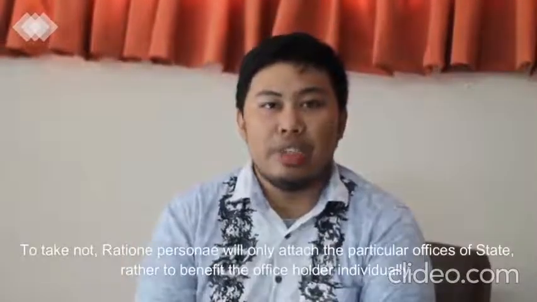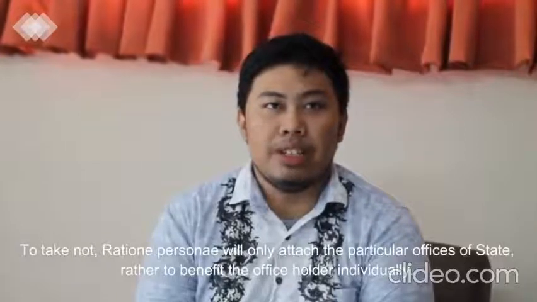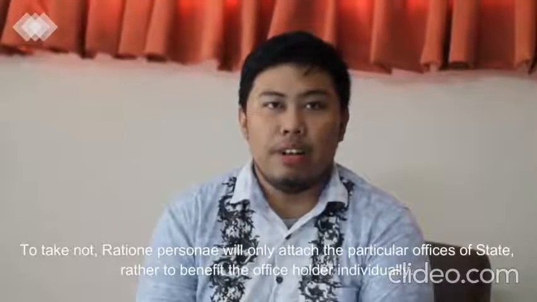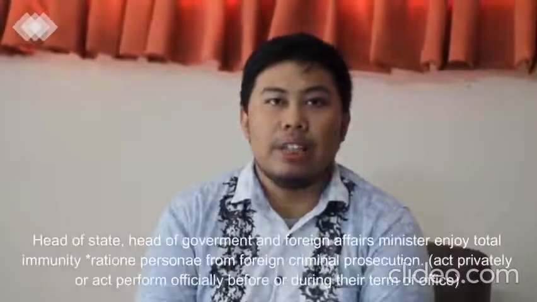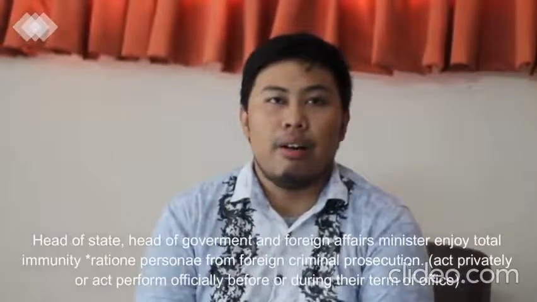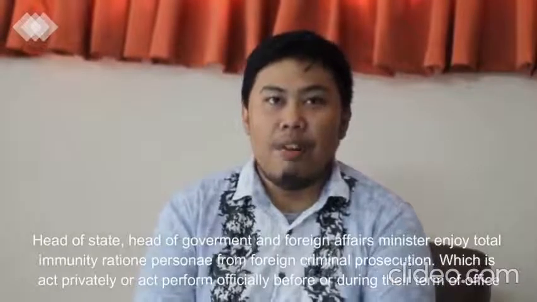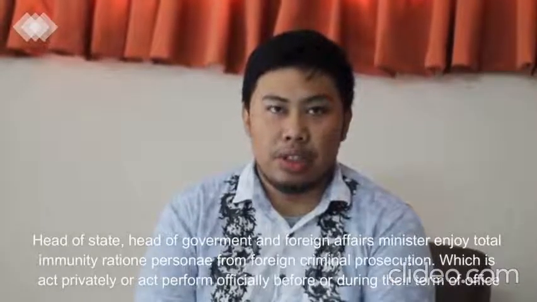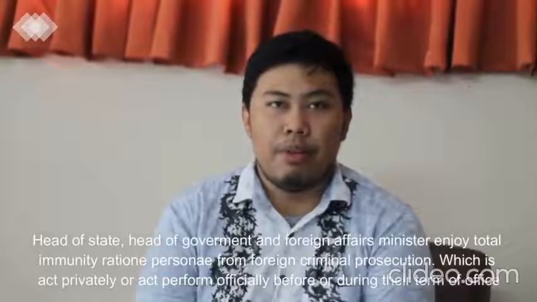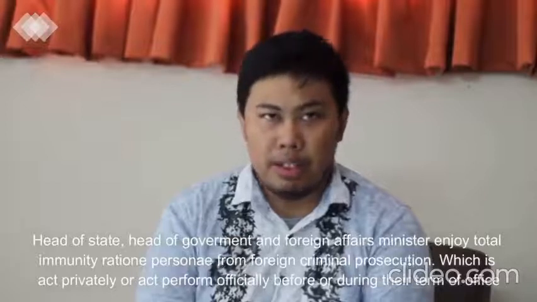Take note, ratione personae will only attach to the particular office of the state, rather than benefit the official holder individually. Head of state, head of government, and foreign affairs minister enjoy immunity ratione personae from foreign criminal prosecution, whether for acts performed privately or officially, before or during the term of office.